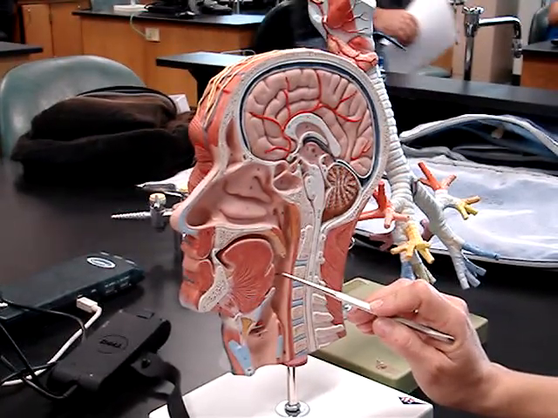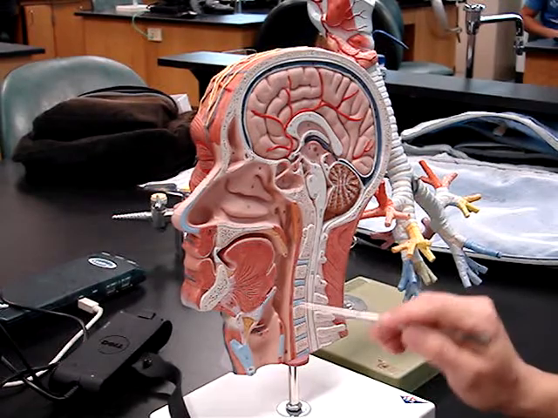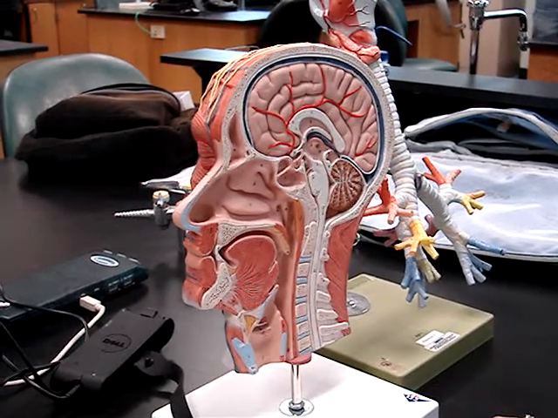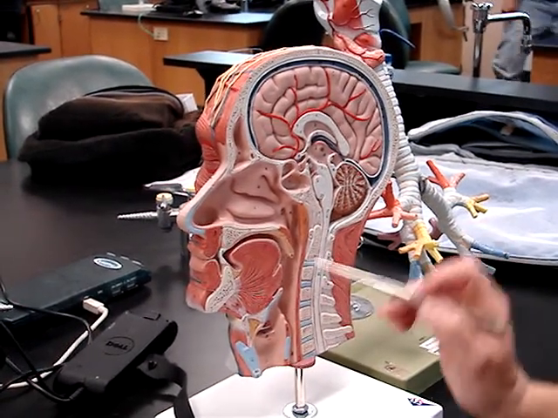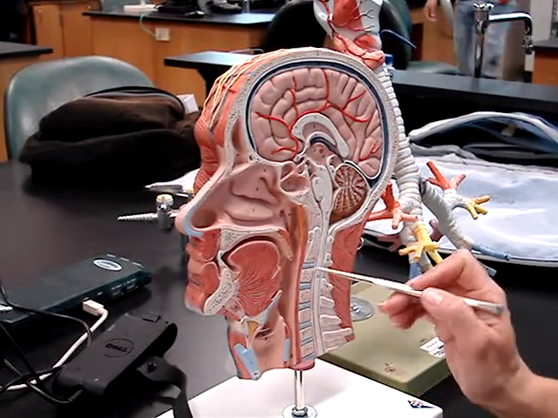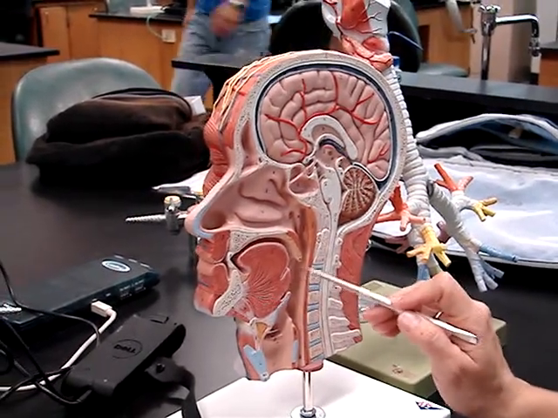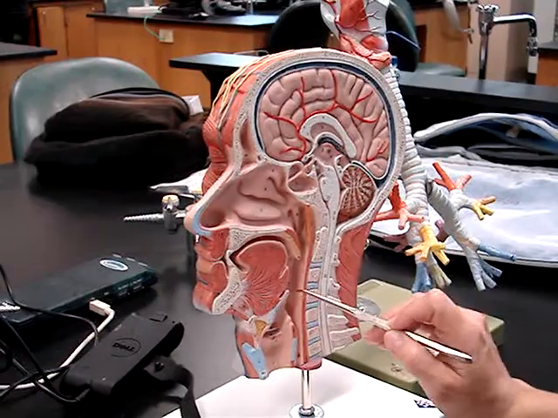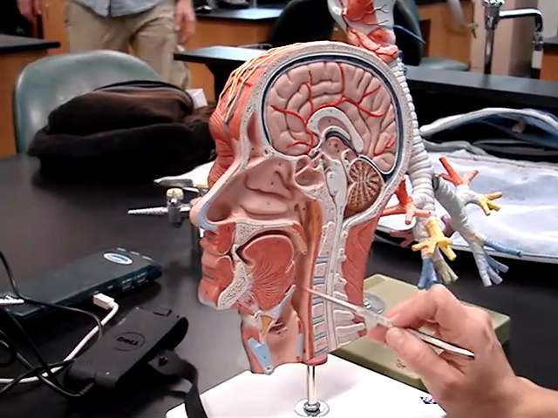The palatine tonsil is down here. Our lingual tonsil, you're better off looking at the model of the tongue to show that lingual tonsil because it's not really shown on here. This area right here is our oropharynx. And as we move down, this is our laryngopharynx.